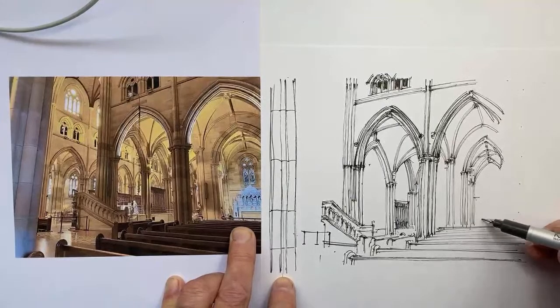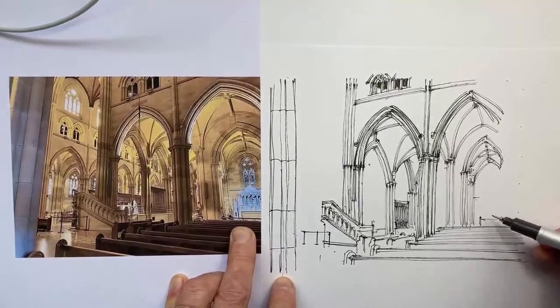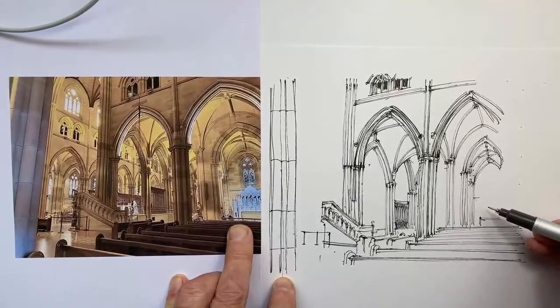And now in this little side chapel, I need to give some indication of this altar that's here.